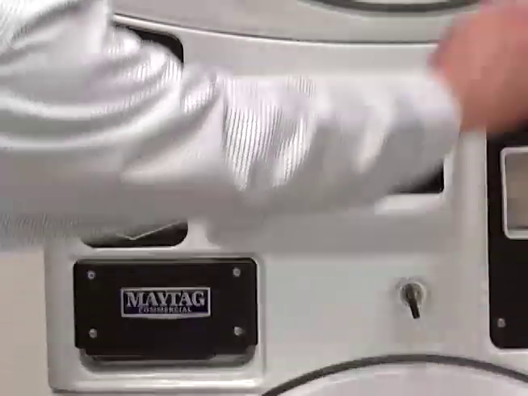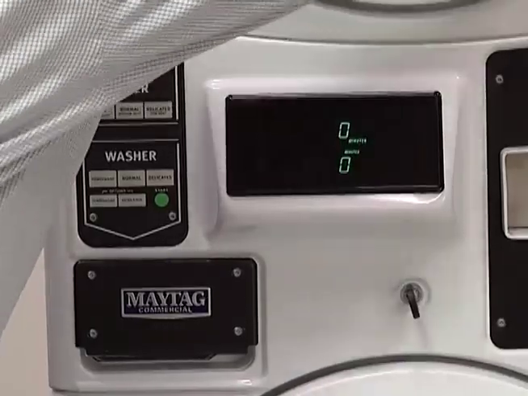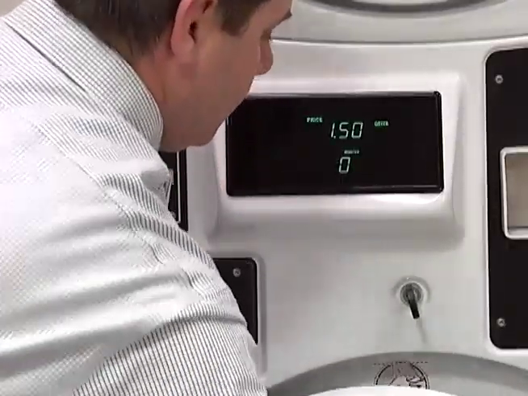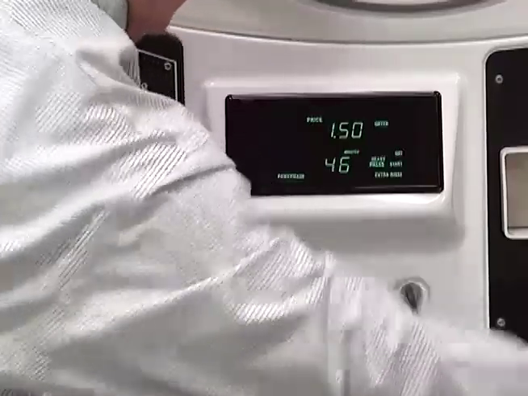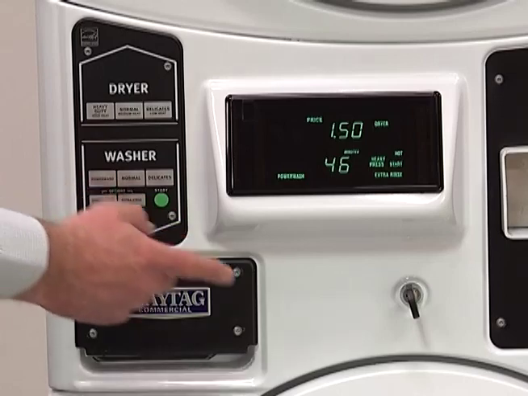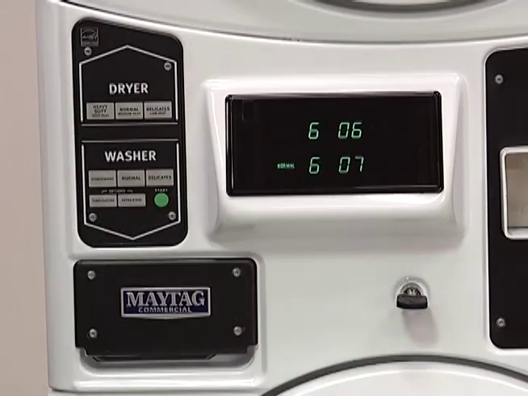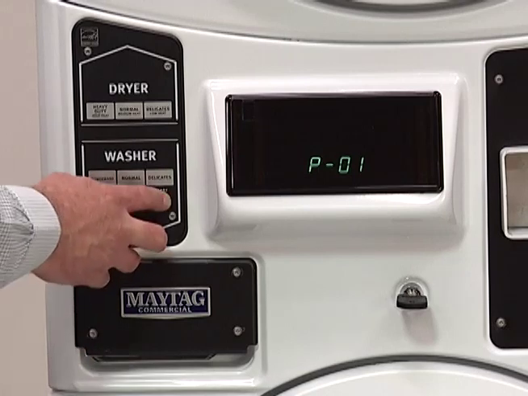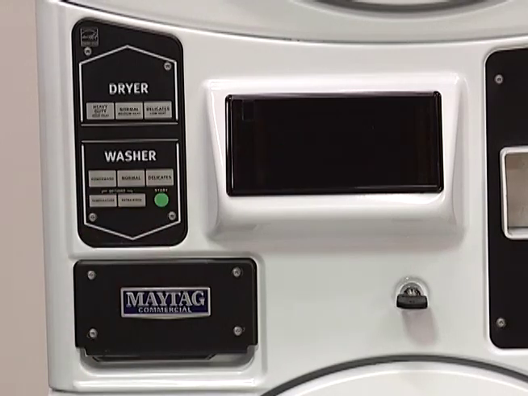Turn the service key 1/4 turn clockwise to return to Run mode. Open and close the doors, then a cycle can be selected for free. Turn the service key 1/4 turn counterclockwise to return to the service mode. Press and hold the Delegates button for 2 seconds to enter Service Diagnostic Test Mode.